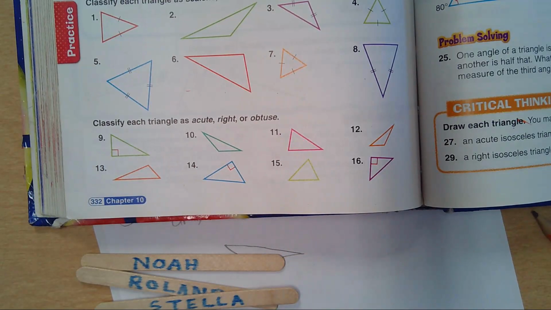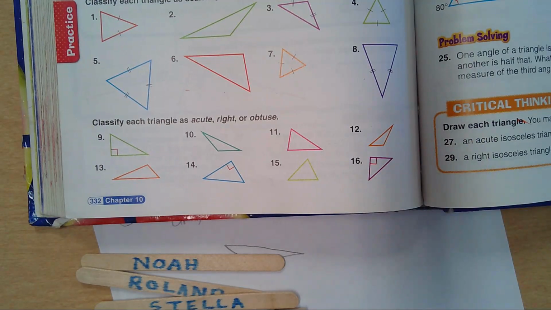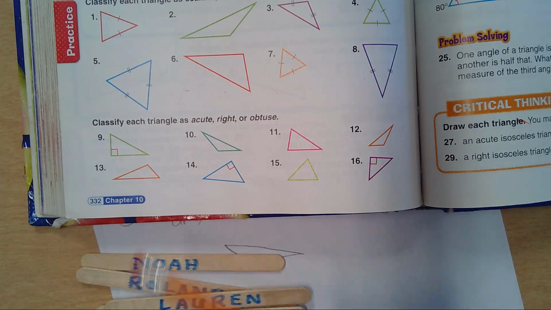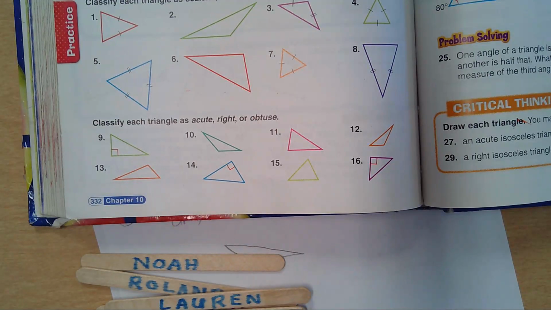Number 12, Uriah. Number 12 is obtuse. Obtuse, right. That angle is bigger than 90 degrees. Number 13, Lauren. Another obtuse, right. That guy right there is bigger than 90 degrees. Number 14, George. Right angle. Right triangle, yep, there's my right angle.